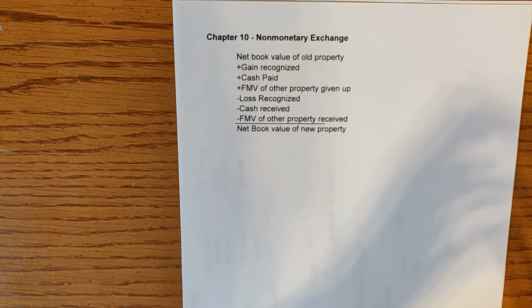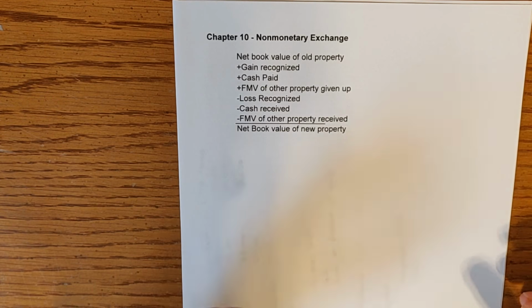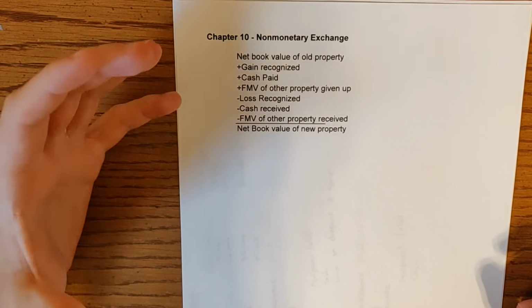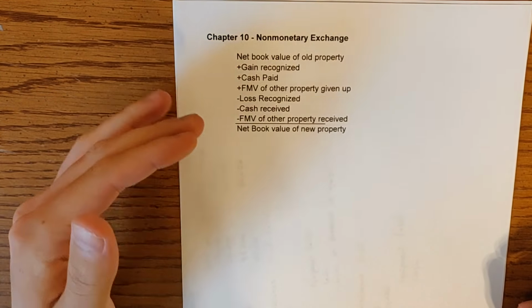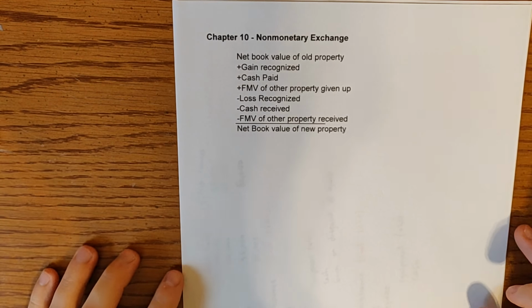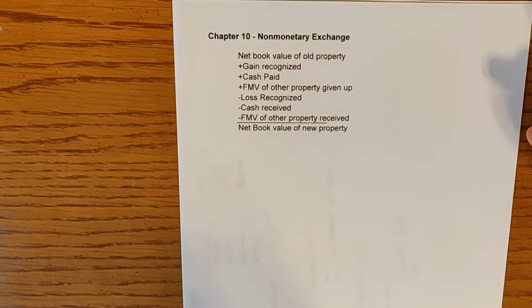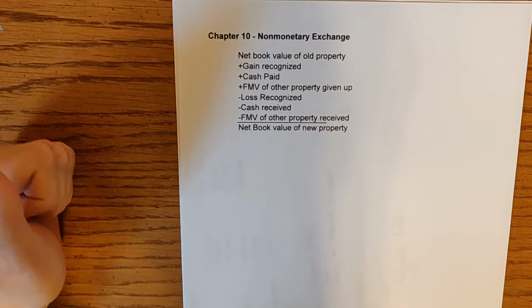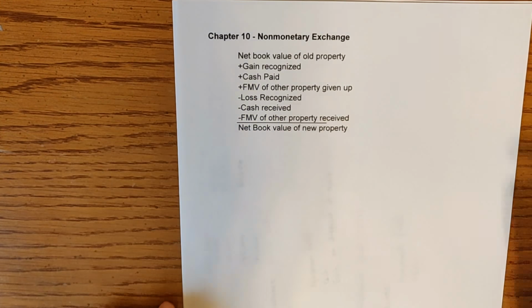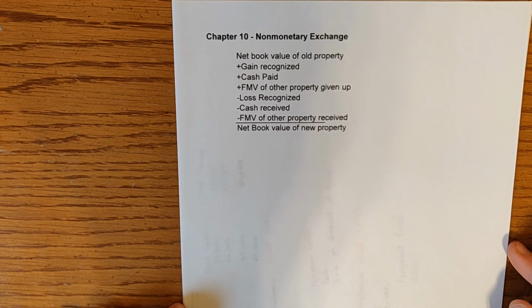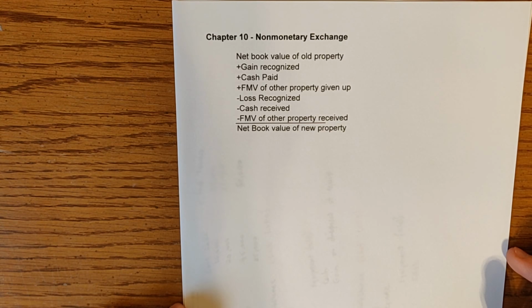But I'm going to go through the actual rationale of why you're doing these things, just in case you forget on exam day, you could recreate the formula in your head by understanding what's going on. I've taught people this using this method in the past, and it seems to have good results. Okay, the way that we're going to look at this formula is through a tax perspective.